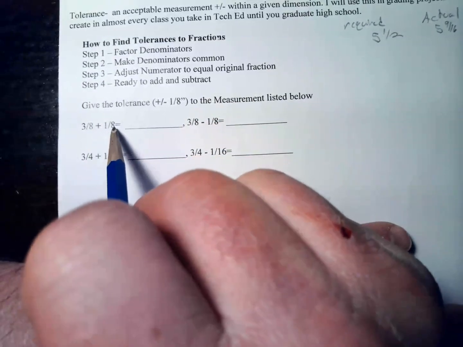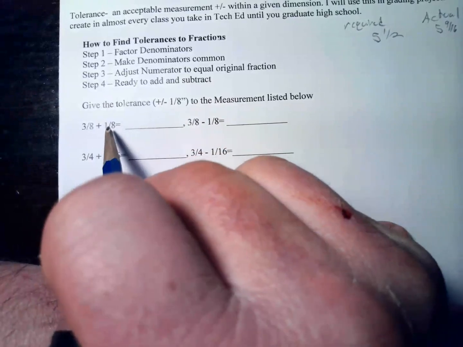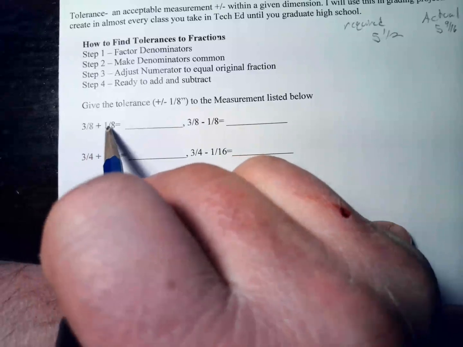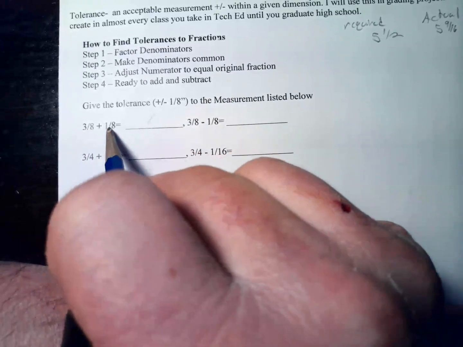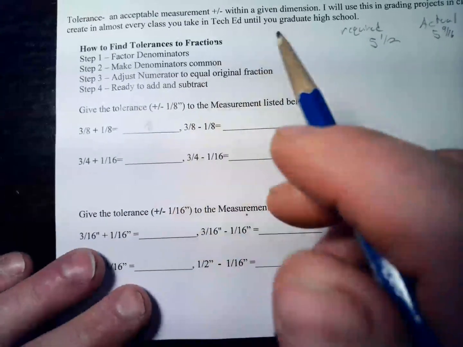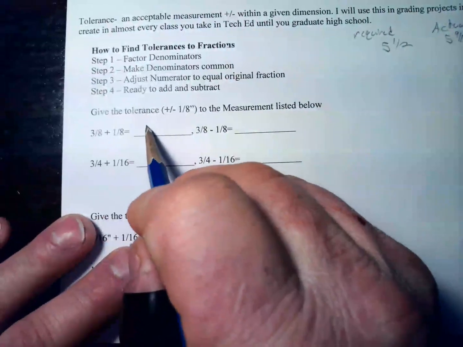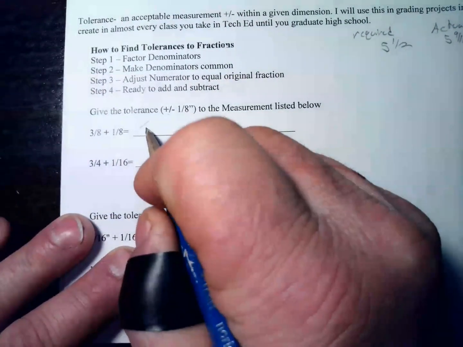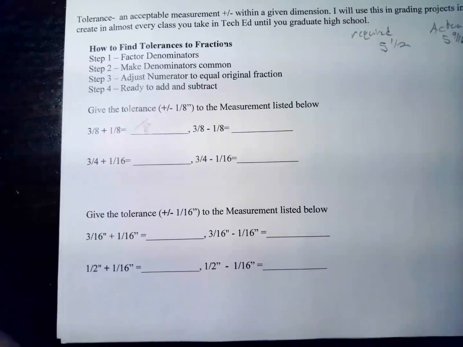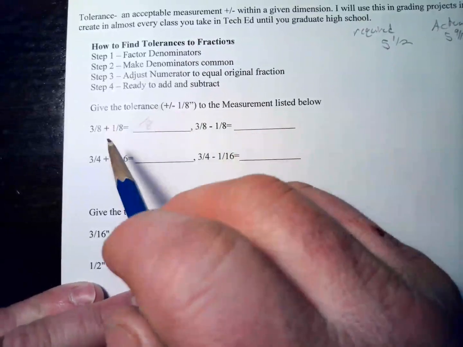In order to add and subtract fractions, your denominator needs to be the same. If your denominator is the same, when you go to add, all you have to do is add the top numbers. So we know that our answer is going to have an eighth, and we'll talk about reducing when we go through this. When we're adding and subtracting these fractions, if the denominators are the same, we'll know what we can write for our denominators right away.